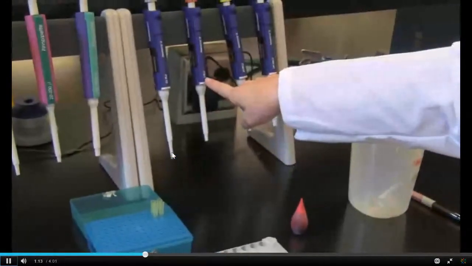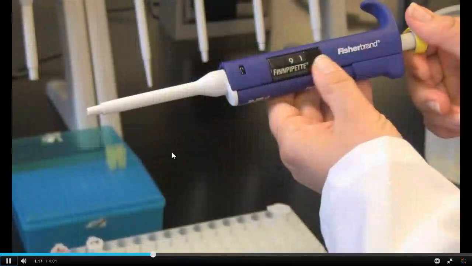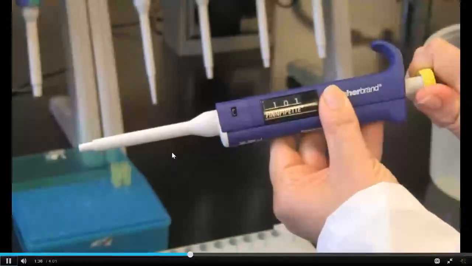Micropipette volume capacity will generally be written on the side of the micropipette. For our demonstrations, we will micropipette 100 microliters of liquid using the 20 to 200 microliter pipette. Set the micropipette to 100 microliters. Be careful to ensure you have the correct micropipette and that it reads 100 on the side.